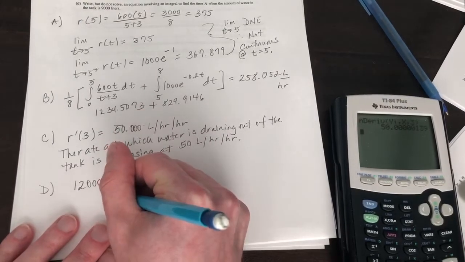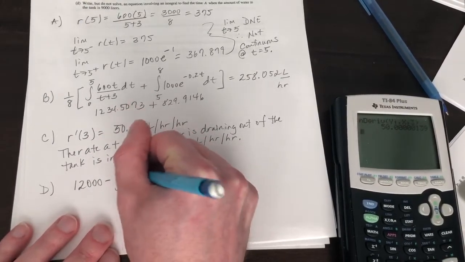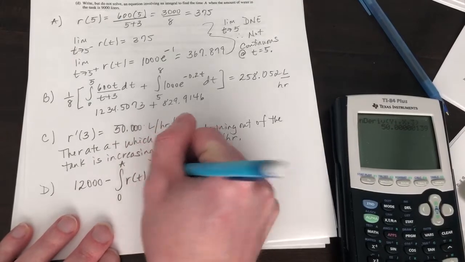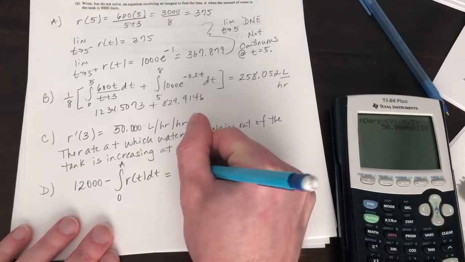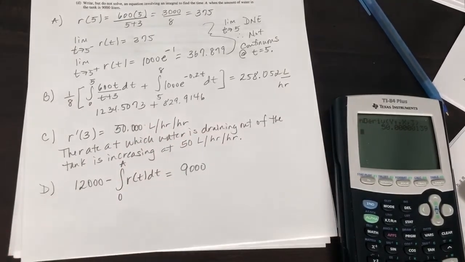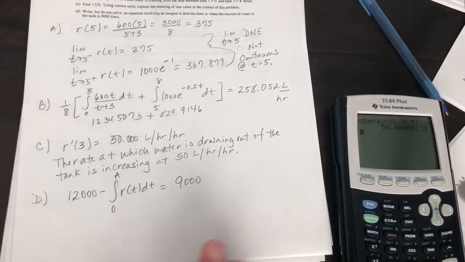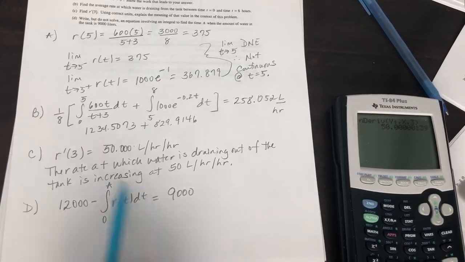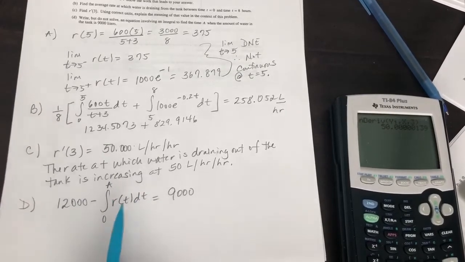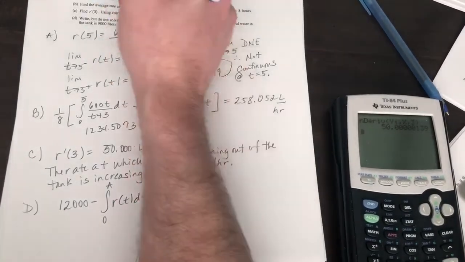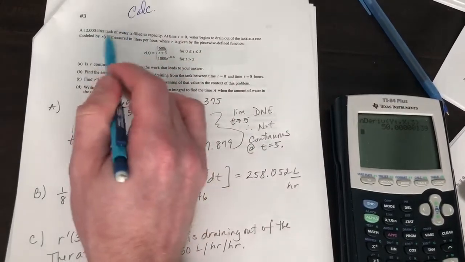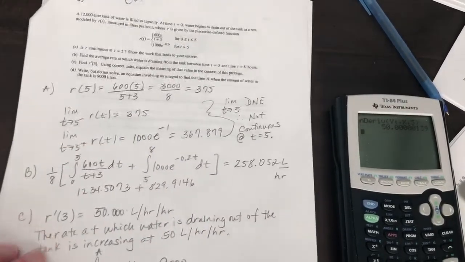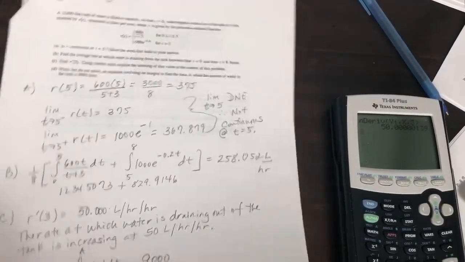Okay, so from 0 to A of R of t is equal to 9,000. Okay, so you want to find when you're going to have 9,000 liters. Remember that when you integrate a rate, you get an amount, okay? And we have this initial amount of water in our tank, so make sure we don't forget that.